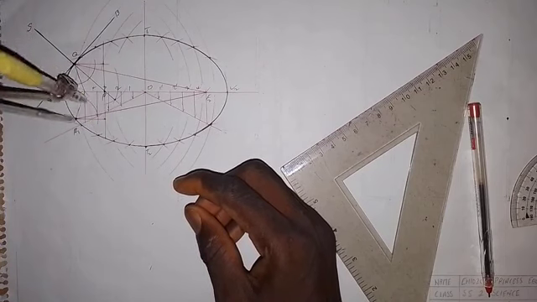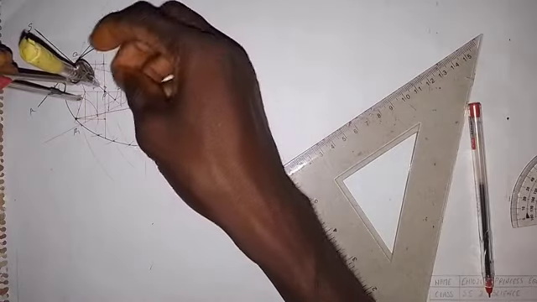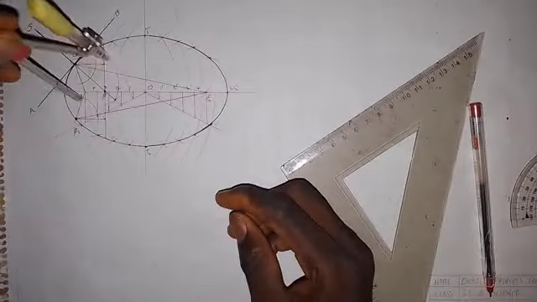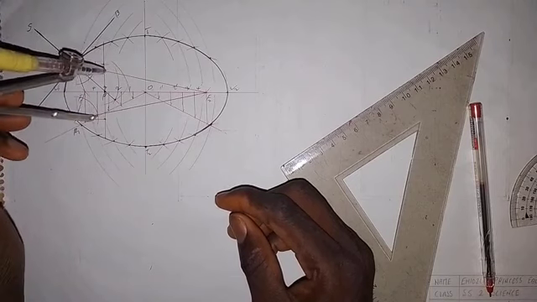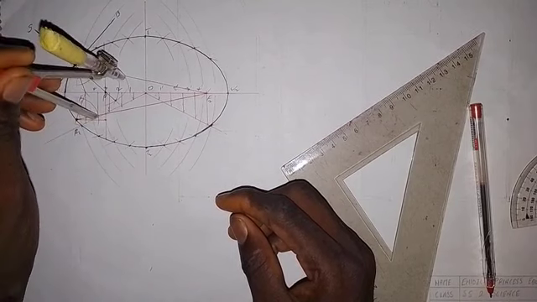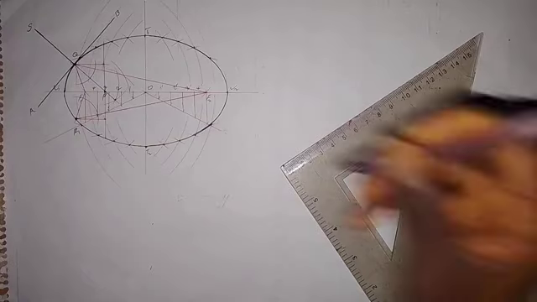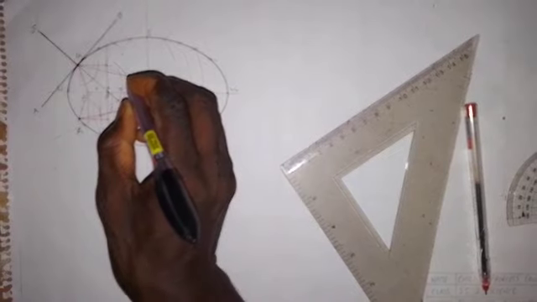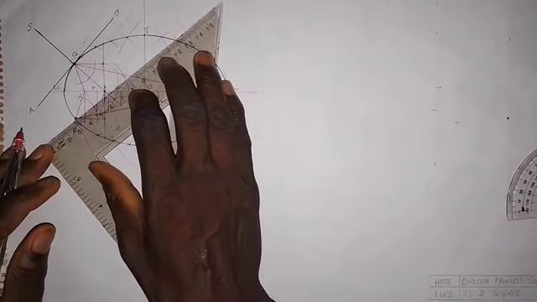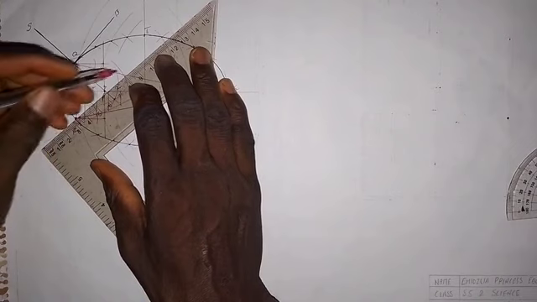Then we put the pinpoint at the point where the arc touches RF1 and draw an arc here. We also put the pinpoint of the compass at the point where the arc touches RF2 and draw an arc. They intersect at this point here. We draw a line from point R through the point of intersection of the arcs.